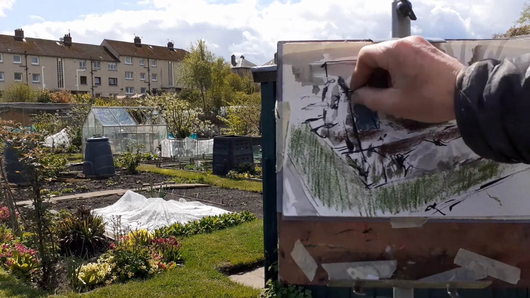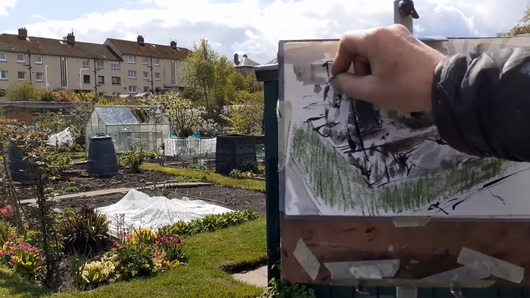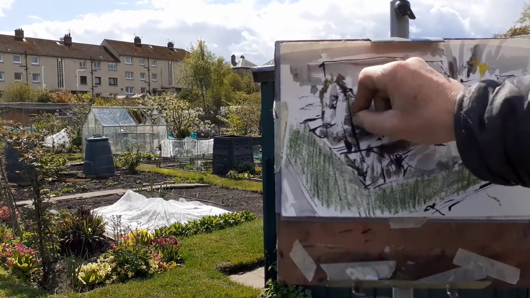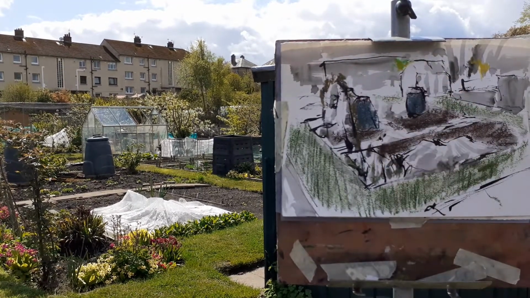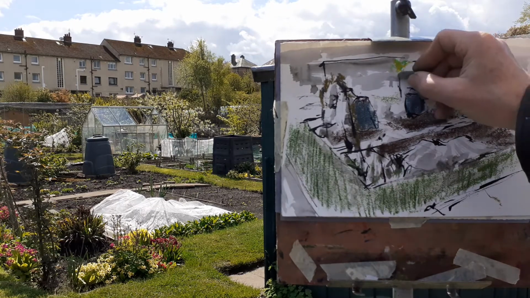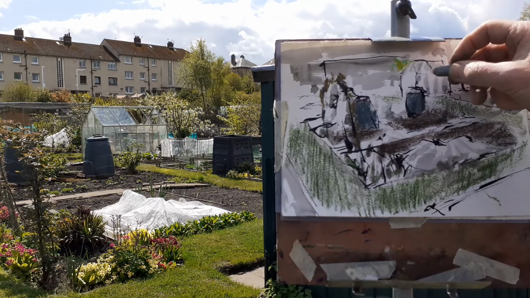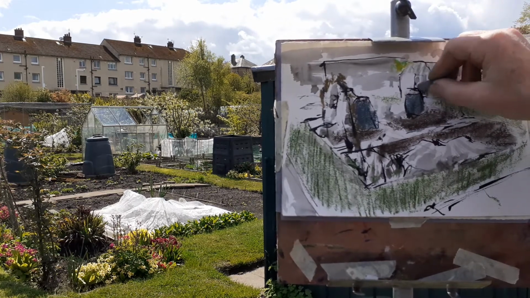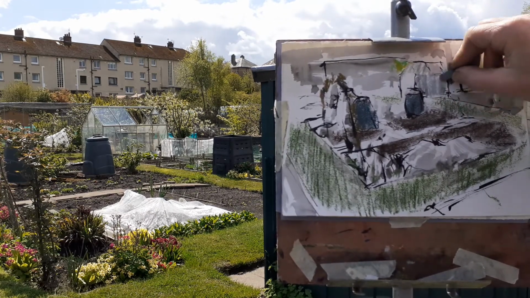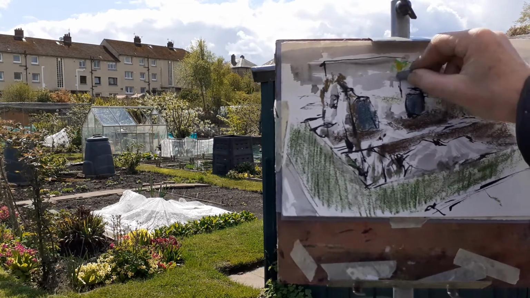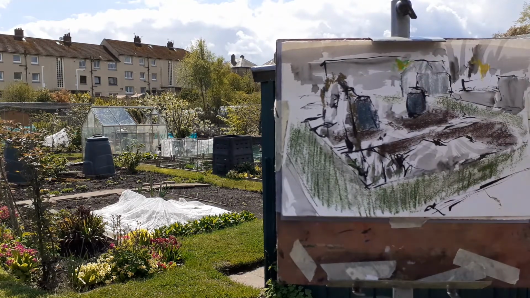So that's putting colour onto the line first, wash second. I suppose the more I think about it, there's quite a lot of greys and things that I need to work with in the greenhouse. And so that's where I'd go with that one.